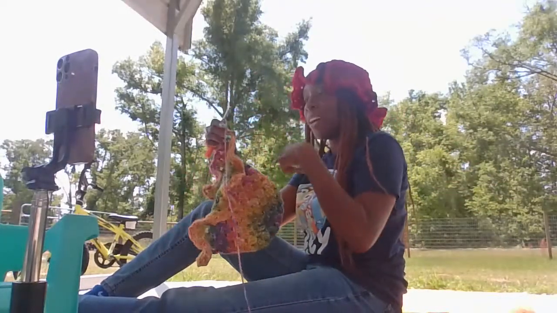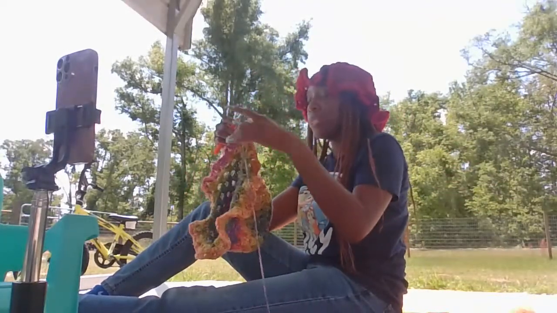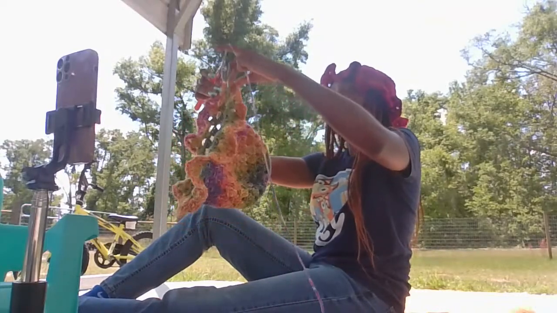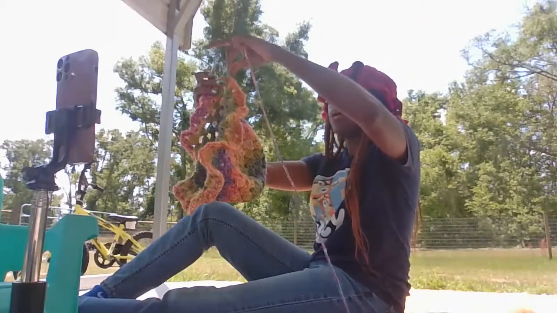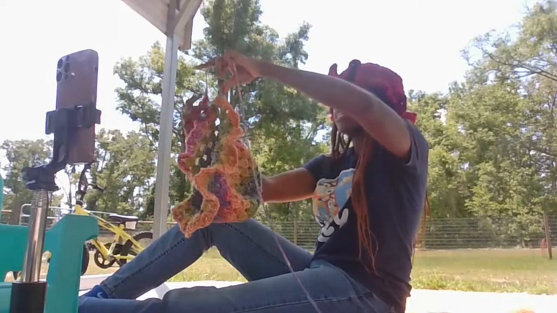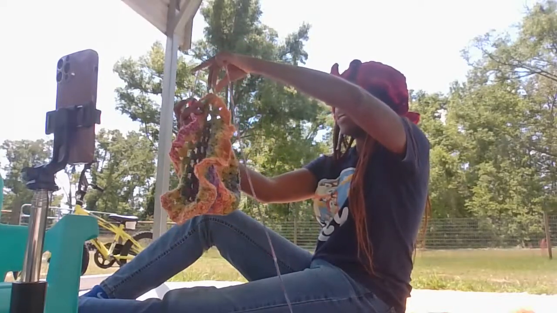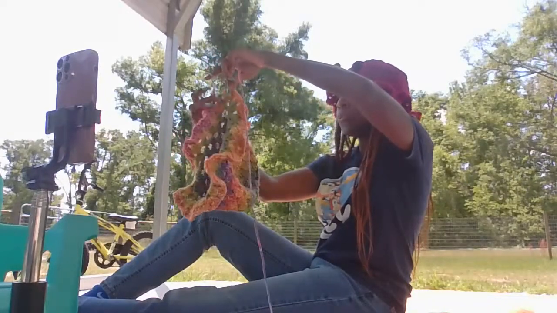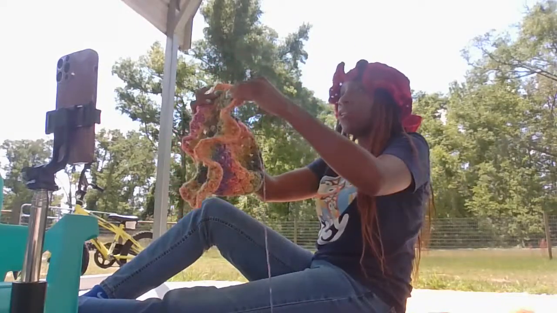Now, unlike the previous row, you're going to do 1, 1, 2. So now we're increasing on the increase. You see how there's 2 clusters right here? We're going to put 2 clusters on top. Only on the increases will we increase again.